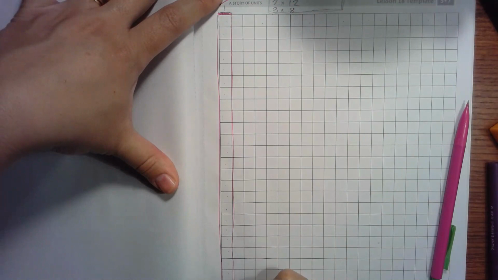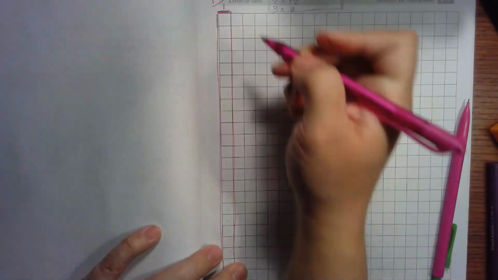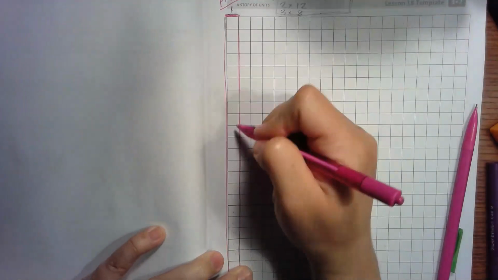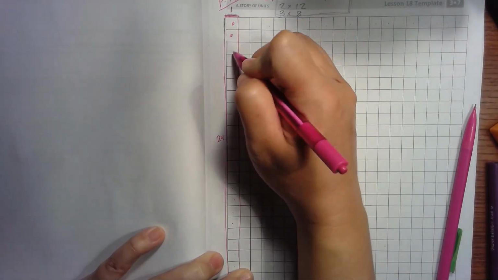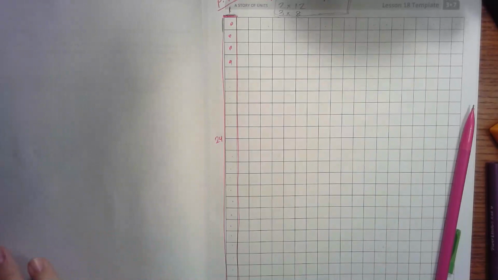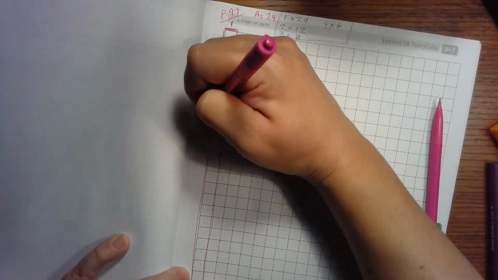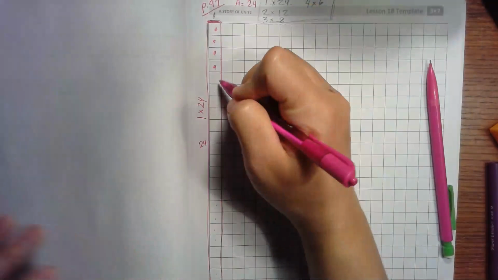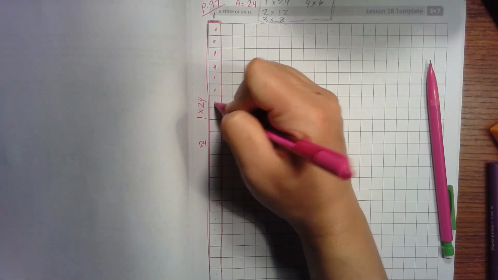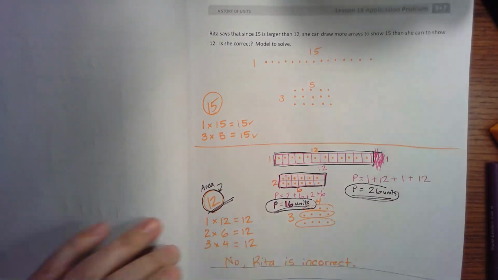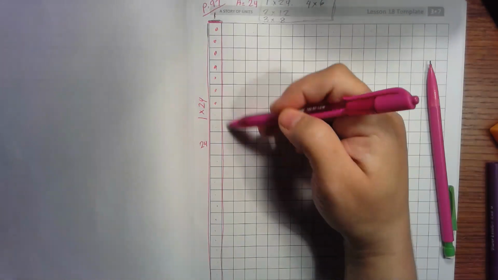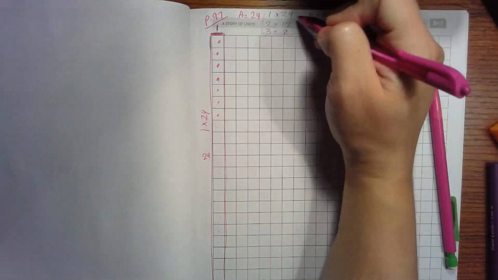So we are building it or drawing it with unit squares. One group of 24. And if it helps you to see it, you could put the dots in there like an array. So this is literally one group of 24. You could put the dots if it helps you remember what you were doing back on this page, when we built the arrays. But you're literally just seeing it on grid paper now. One group of 24. Okay, so we can check that one off.